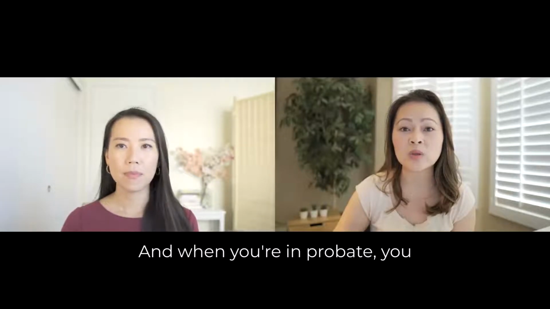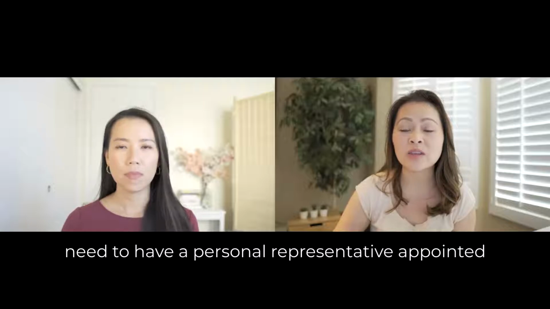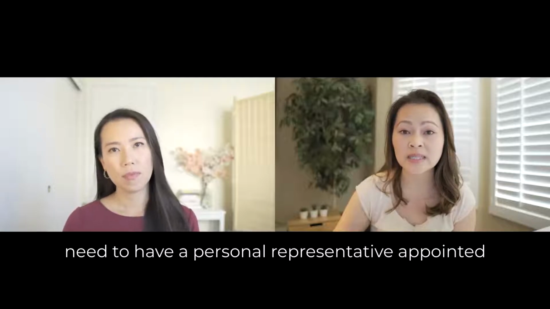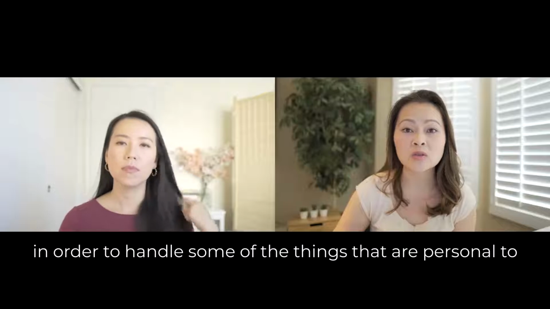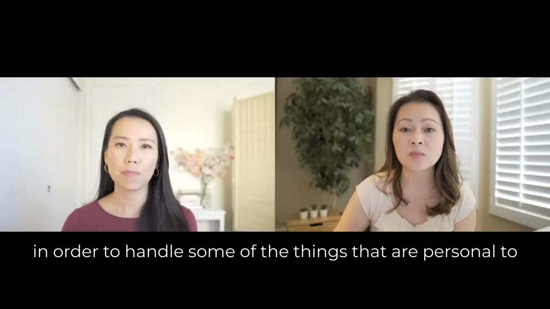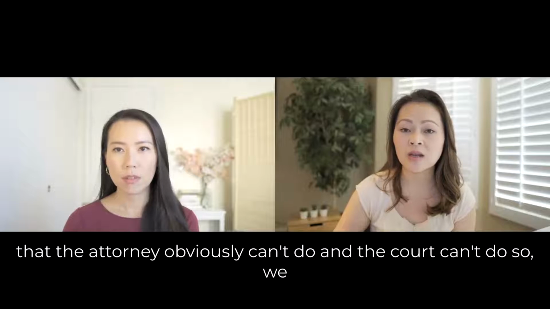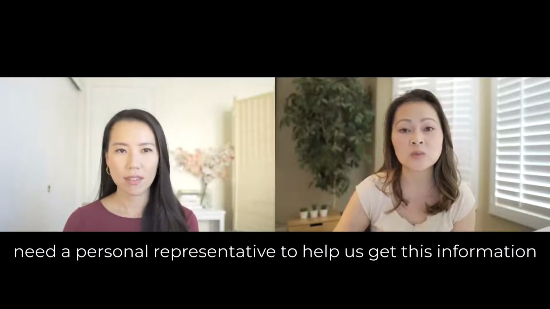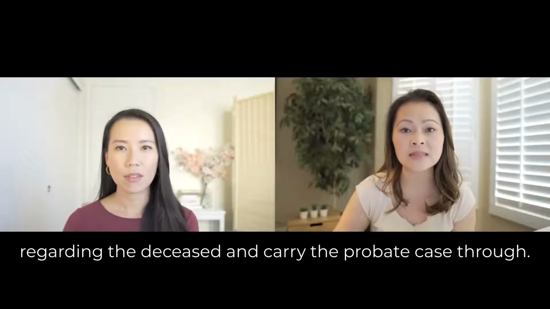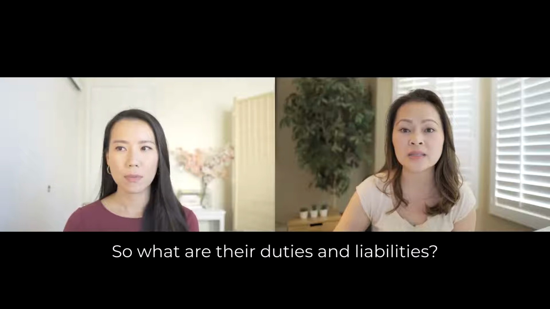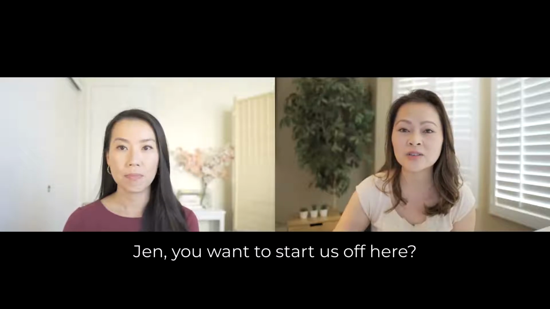And when you're in probate, you need to have a personal representative appointed in order to handle some of the things that are personal to the deceased that the attorney obviously can't do and the court can't do. So we need a personal representative to help us get this information regarding the deceased and carry the probate case through. So what are their duties and liabilities? Jen, you want to start us off here?